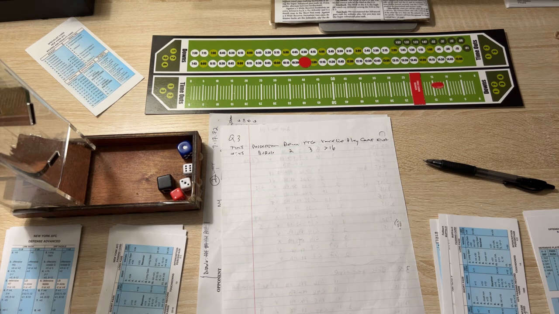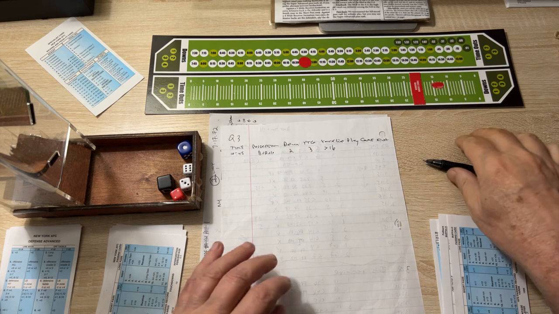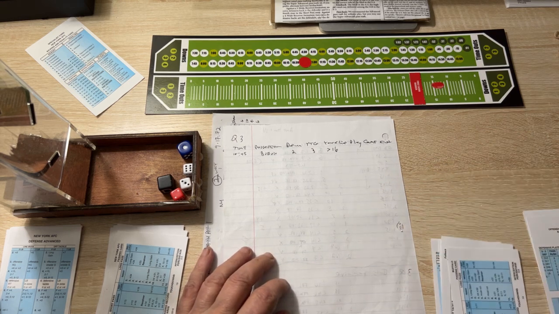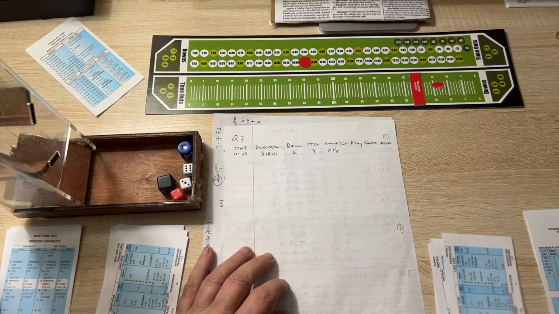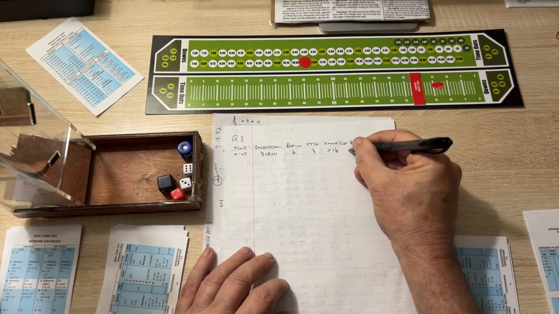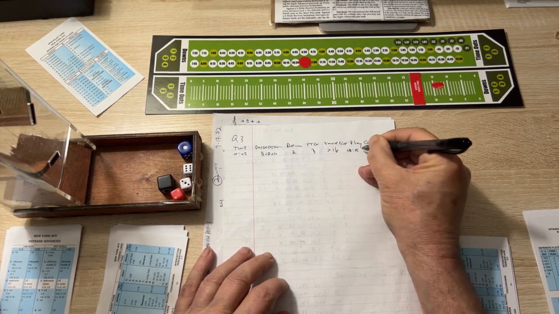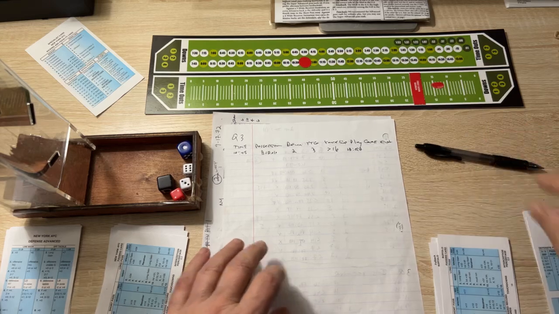21-14 Buffalo, and on the verge of an upset here. 2nd and 3. It's going to be a line buck, Shaw. It's going to be Shaw, the quarterback, going right up the middle. Let's see if he can get the blocking needed here.